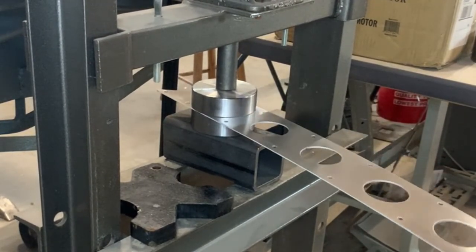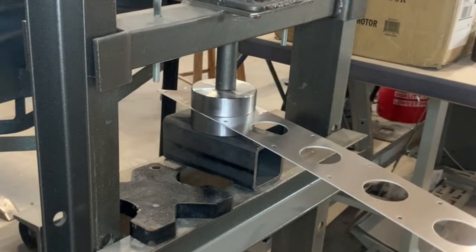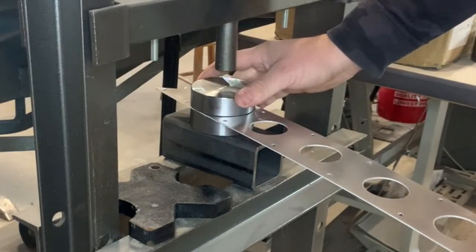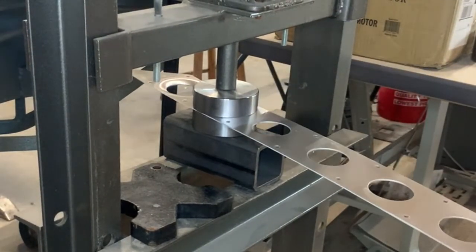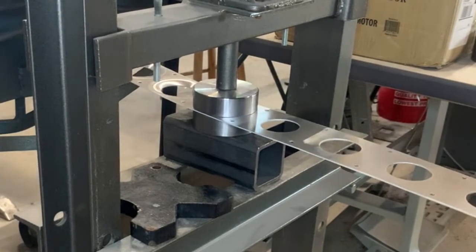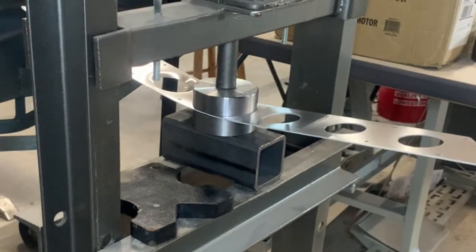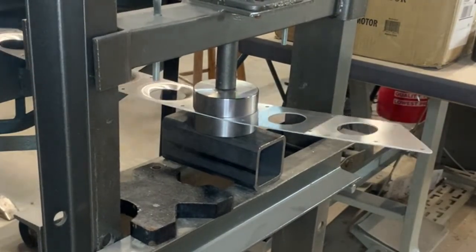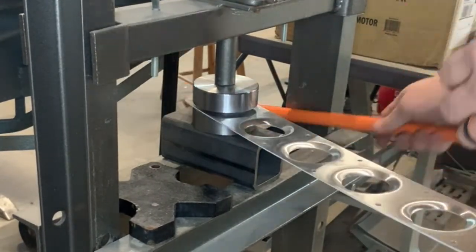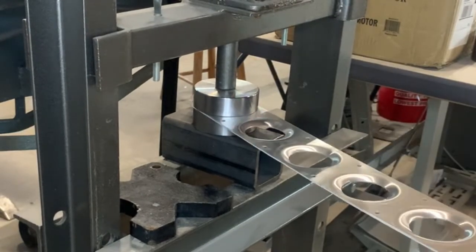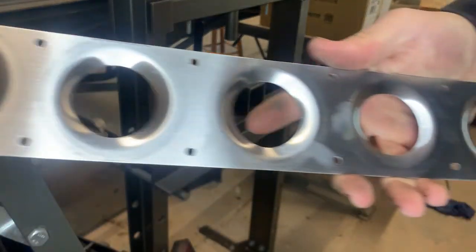Again, that's a 1 3/4 inch dimple die. And there it is, that's the finished product.